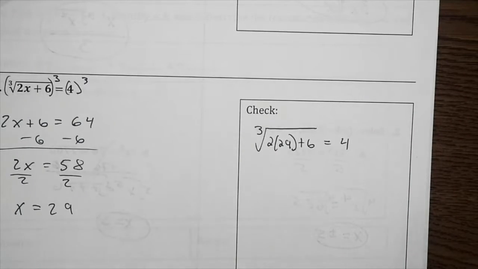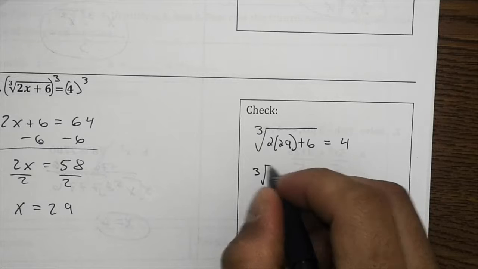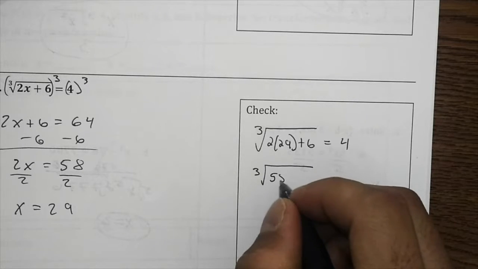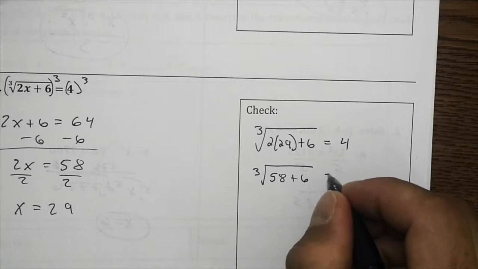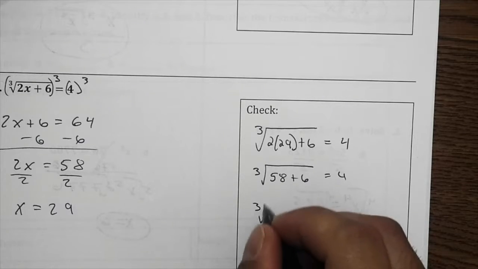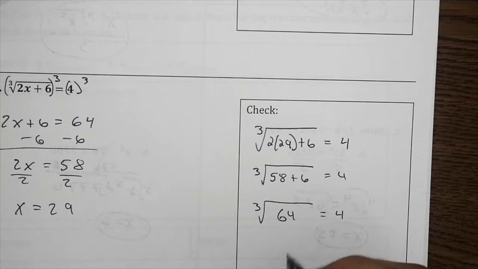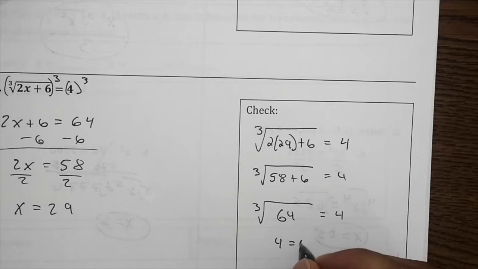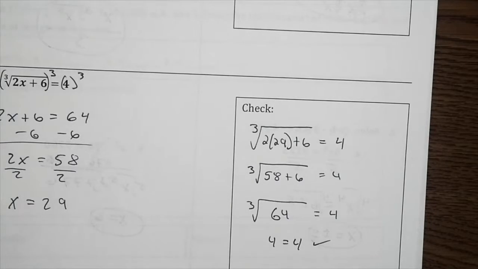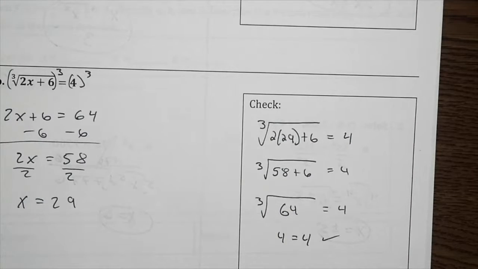All right. So we get the cube root of 64 equals 4. The cube root of 64 is 4, equals 4, so it works.